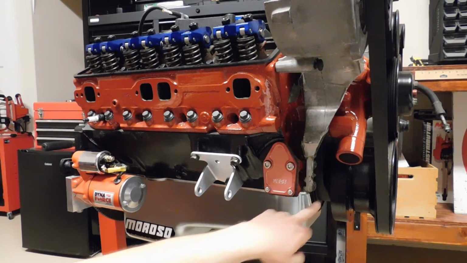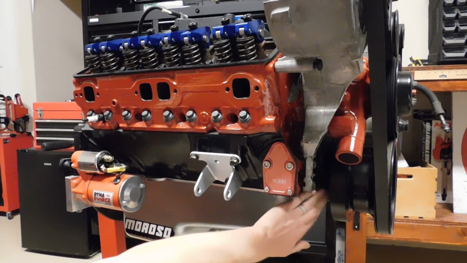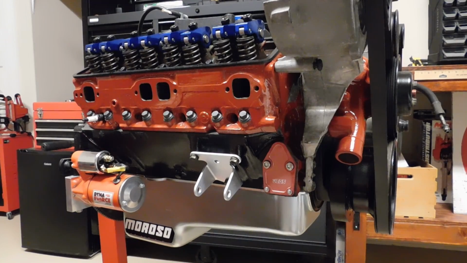Another place is up front, on the front of the engine. A lot of engines have timing chains, which means that chain needs oil. If you have a timing belt, you don't really need to worry about that, because your belt doesn't need oil supplied to it. But if you have a timing chain, the timing chain cover can also be the culprit.